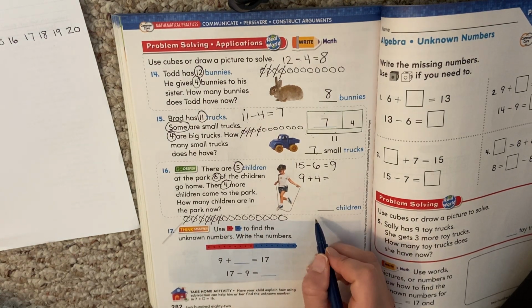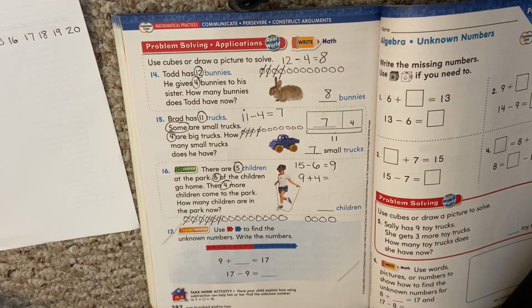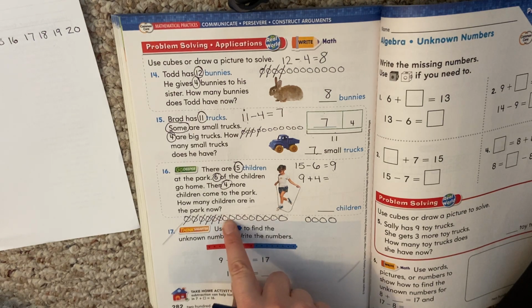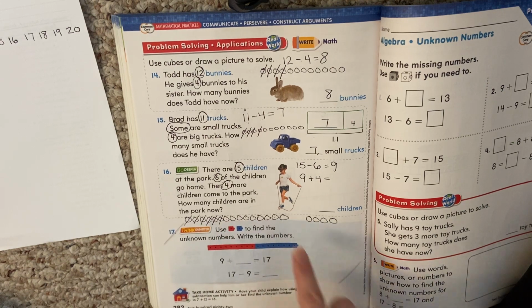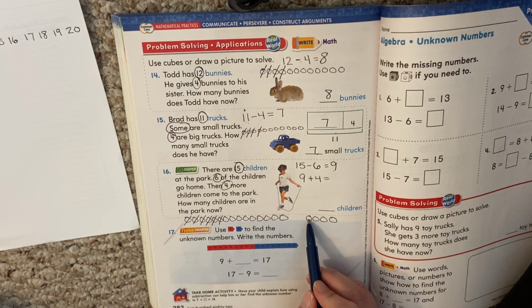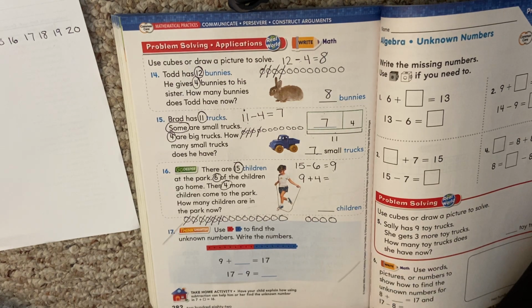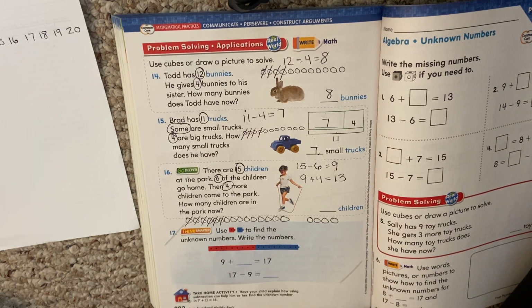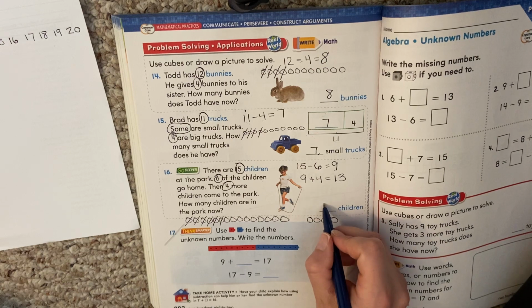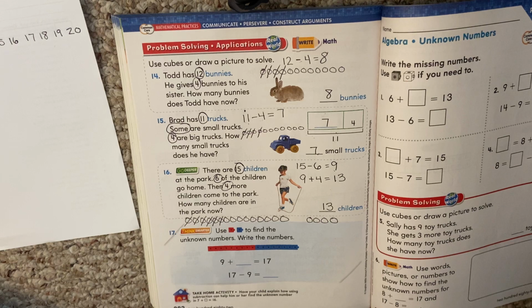Can we draw 4 more circles? Yeah. So you have 9 plus 4 more. So let's count them on. So we know this is 9. Let's count on: 9, 10, 11, 12, 13. So 9 plus 4 is 13. So how many children are at the park now? 13 children. If you need to pause to fix anything, you can. If not, I'm going to go on to the next one.